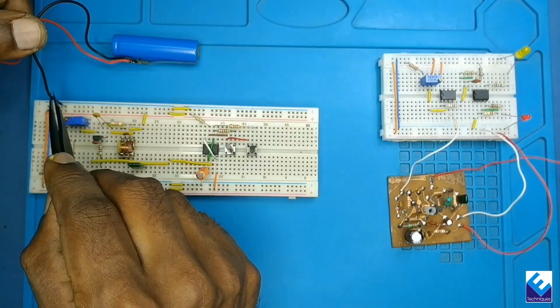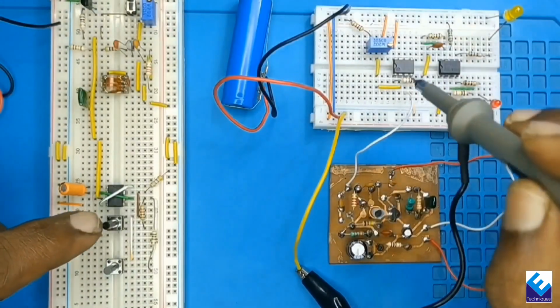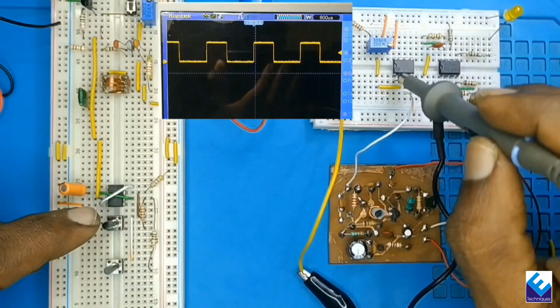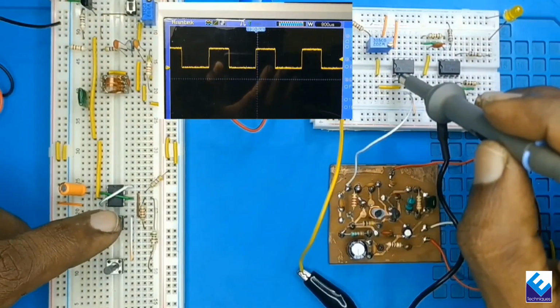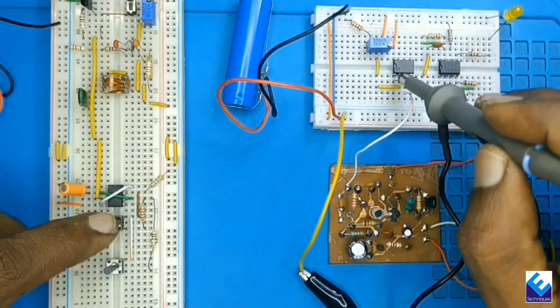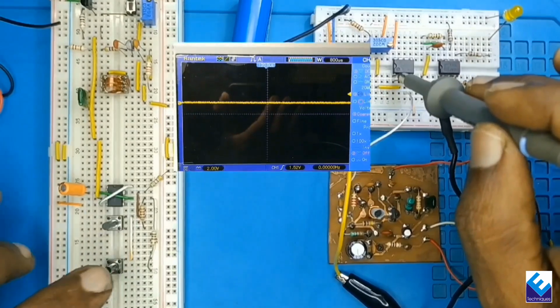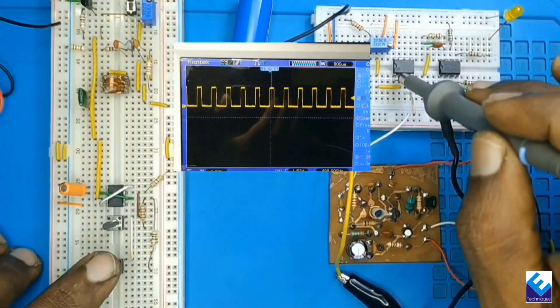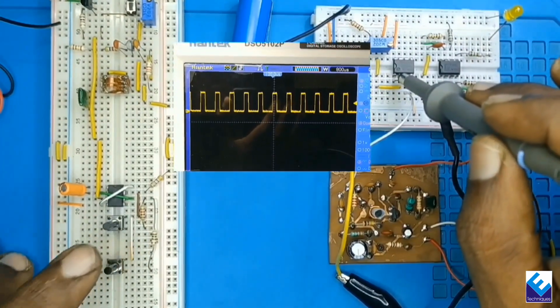Connect batteries. Waveform of comparator output. The comparator output gives the exact 250 Hz while pressing switch 1. The comparator output gives the exact 650 Hz while pressing switch 2.